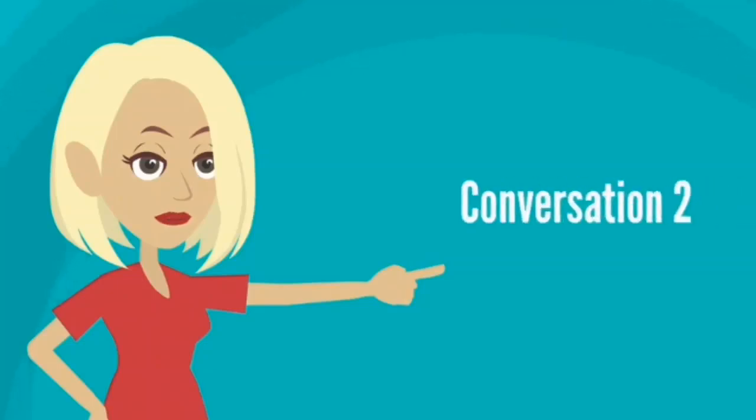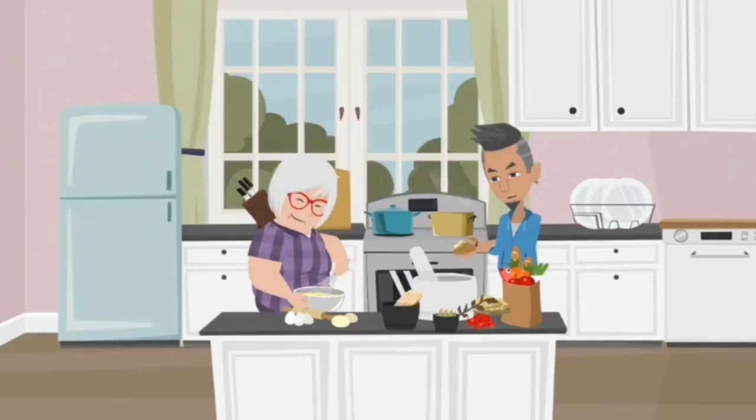Conversation 2. Do we have any lettuce? Just a little, but not much. How about tomatoes? We have a few. Why? I want to make a salad. Could do. We have lots of cucumber and a few onions.